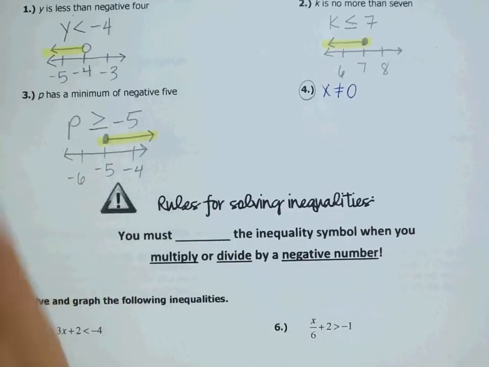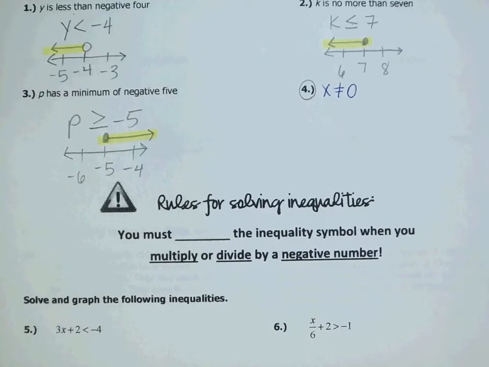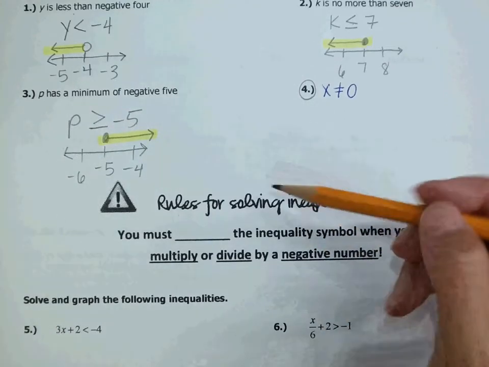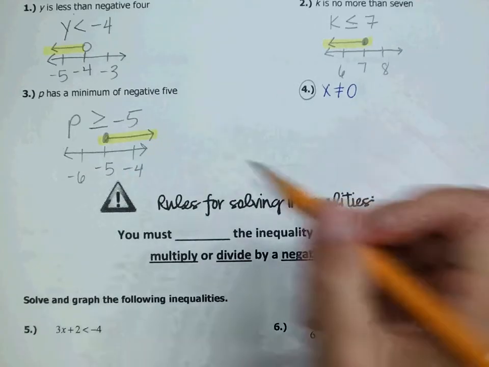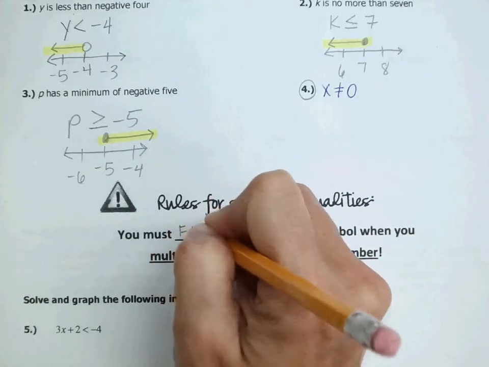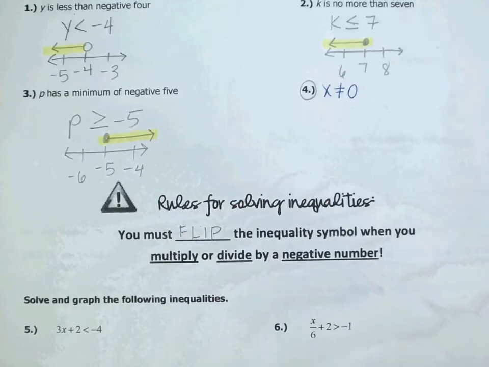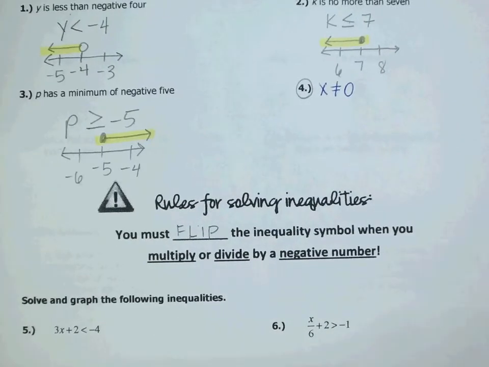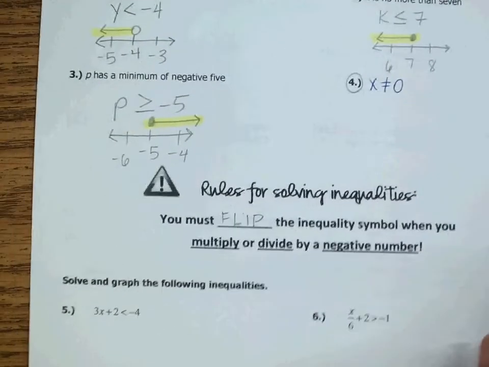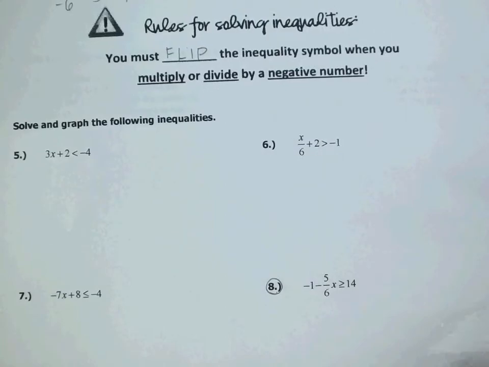Now, the next thing that we're going to do is practice solving these and graphing these. So before we get started, a couple of rules for solving inequalities. You must flip the inequality symbol when you multiply or divide by a negative number. Okay, that's one of the rules that we're going to remember with inequalities. So let's go ahead and get started with number 5.